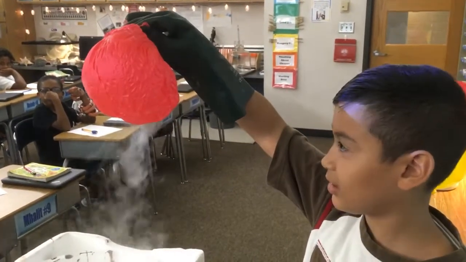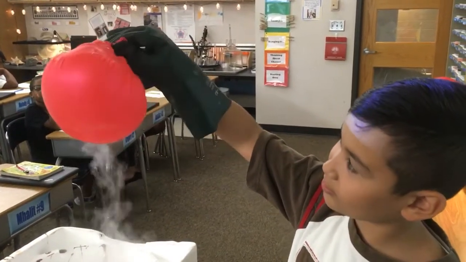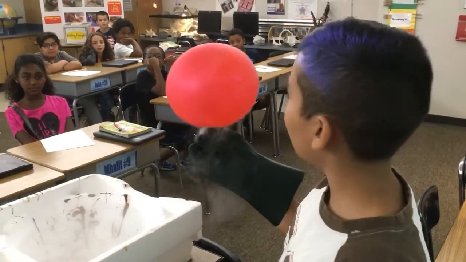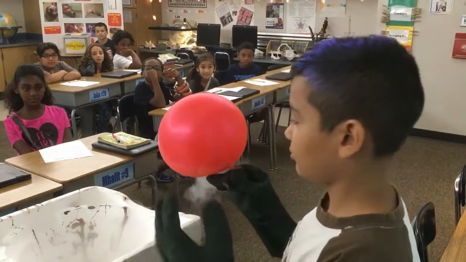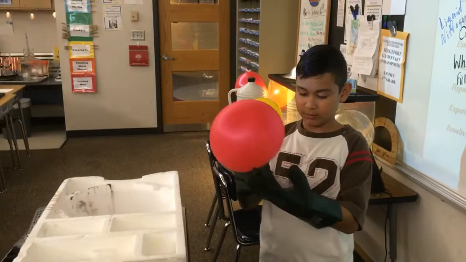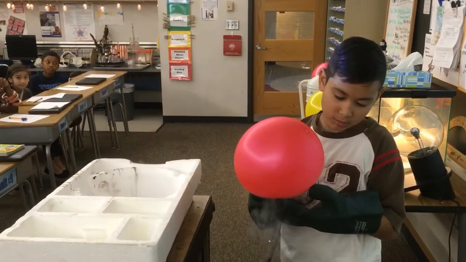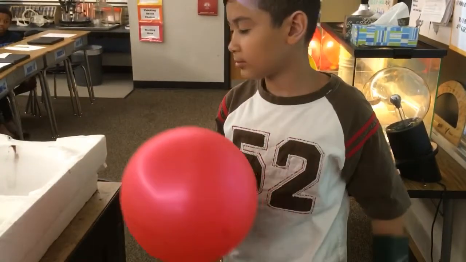What's it doing, Diego? Is it getting bigger again? Yeah, it's inflating itself, but what's really happening here is the dry ice inside the balloon is evaporating back into a gas. It's changing state, and it appears that the balloon inflates itself, when really the carbon dioxide gas never went anywhere. It just changed from a solid, and now it's turning back into a gas.